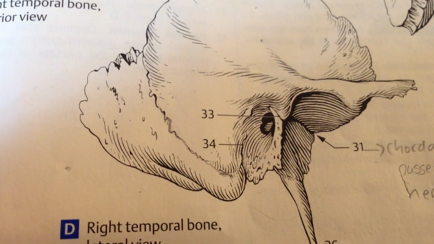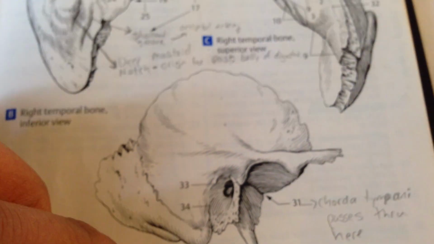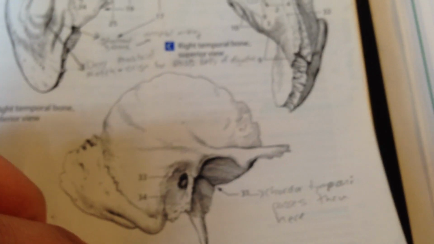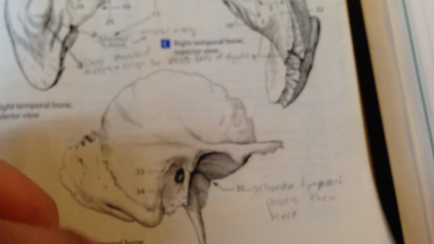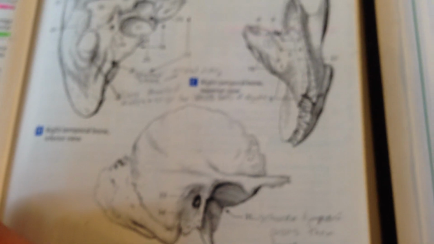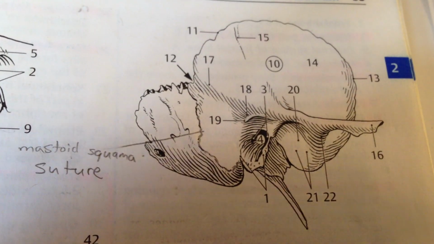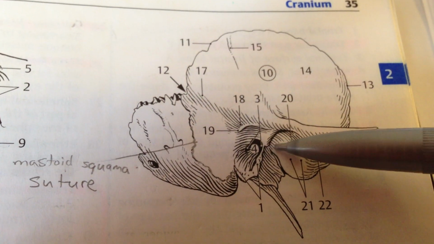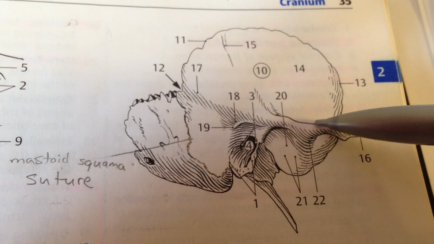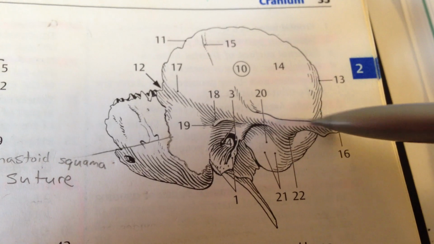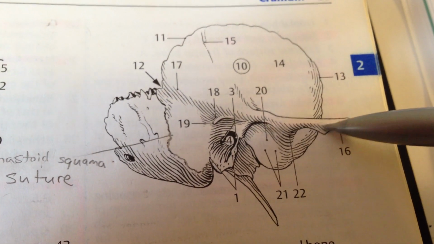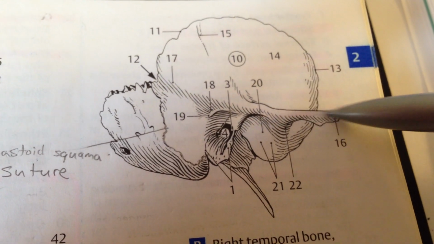Now we're going to begin discussing the squamous part of the temporal bone, because we've just finished discussing the pubis part of the temporal bone. Okay? The squamous part of the temporal bone consists of a process that continues anteriorly, number 16, and that's going to be your zygomatic process.